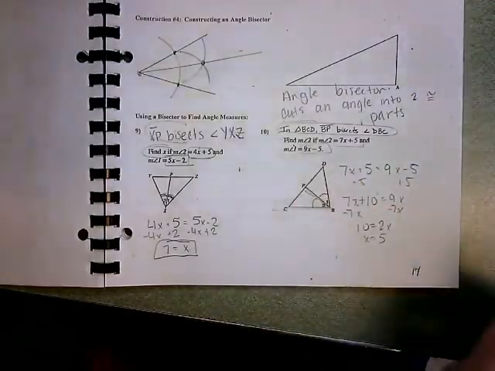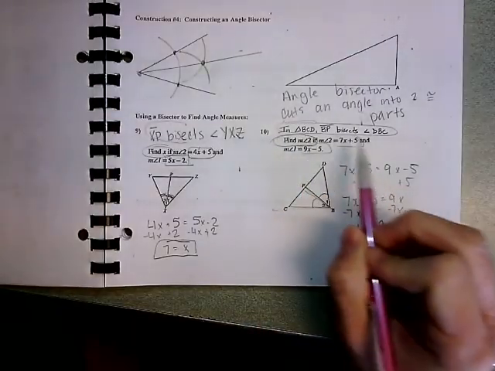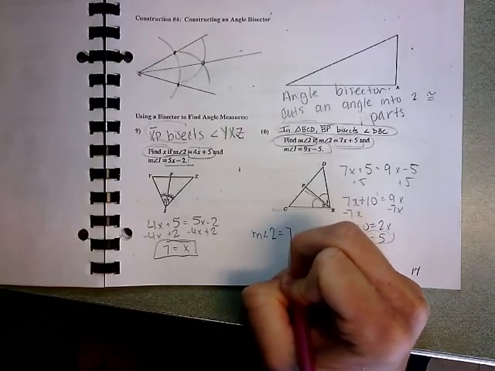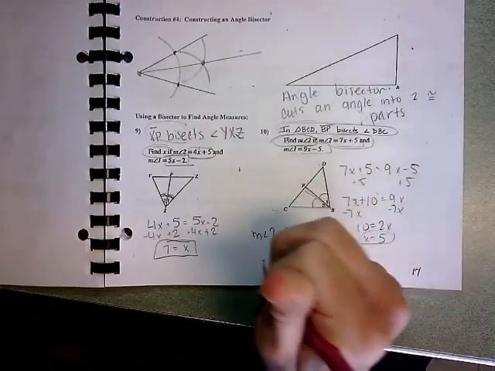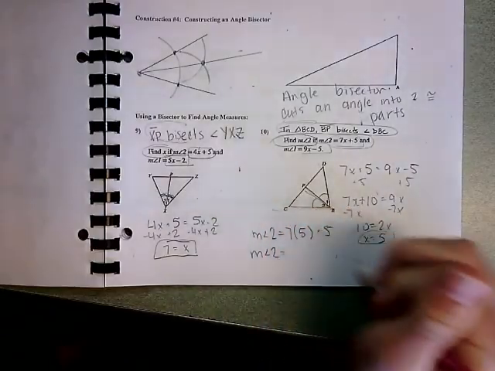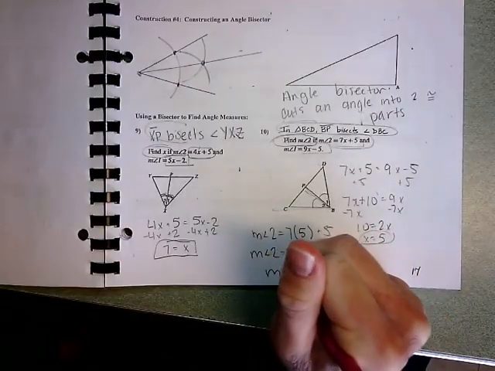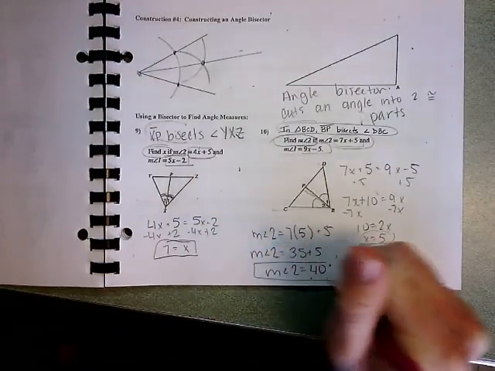However, we are not done. They want us to find the measure of angle 2. So what we're going to do is take 5 and plug it into this expression. So the measure of angle 2 is equal to 7 times 5 plus 5. So we get 35 plus 5. So the measure of angle 2 is equal to 40 degrees.